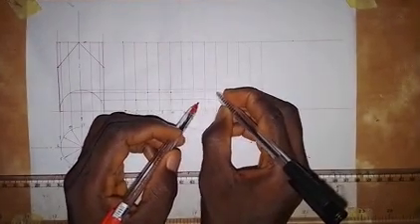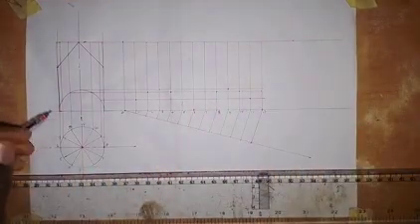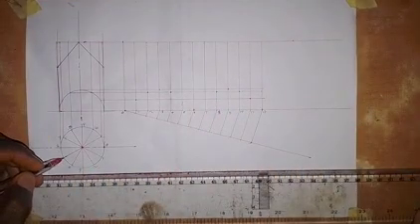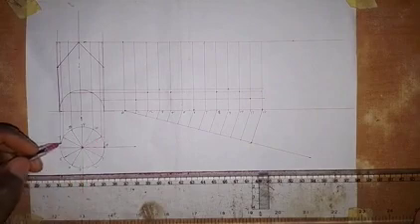So just be very careful with that. I believe my explanation is clear on that. The next is we have what? We have 5 and 7. 5 and 7 also, they are the same point with 1 and 11 as we have from here to here.